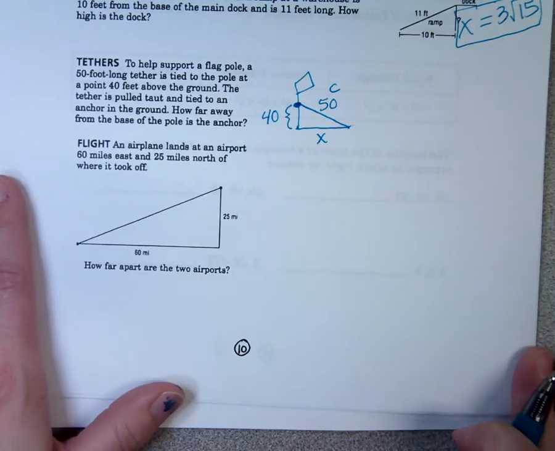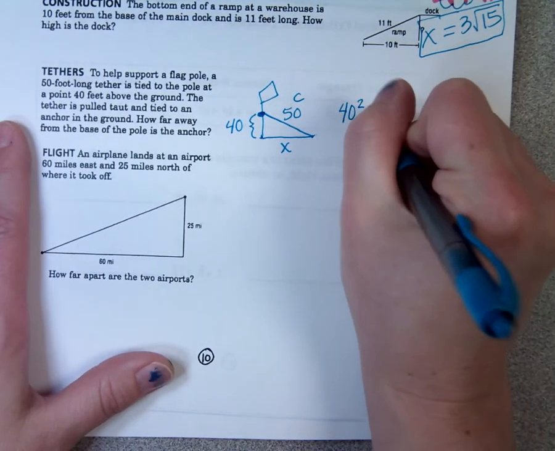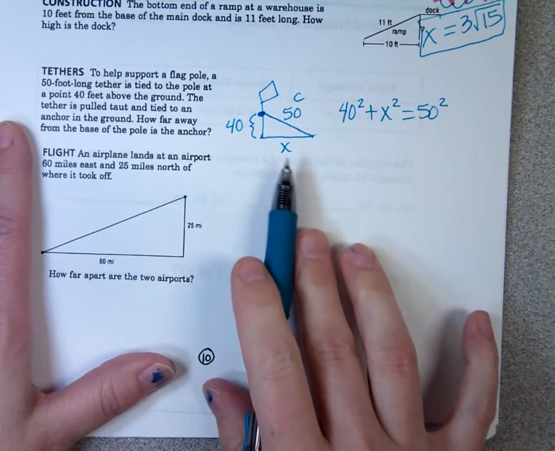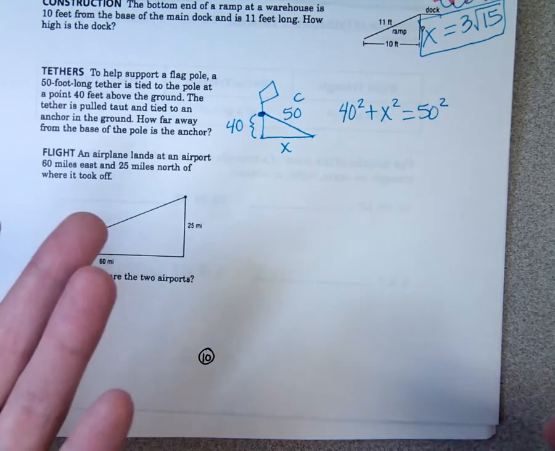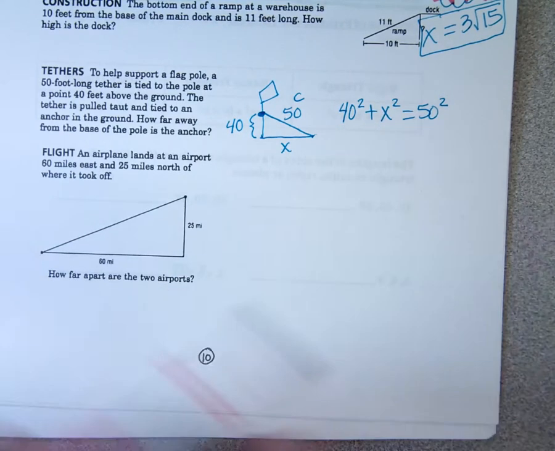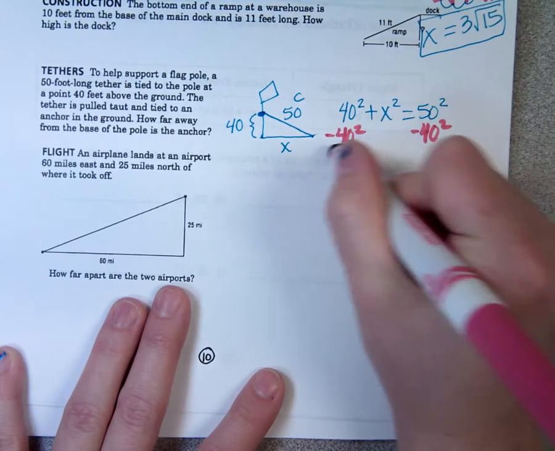So what would it look like? What squared plus what squared is what squared? 40 squared plus x squared equals 50 squared. And if anybody wanted to do x squared plus 40 squared, that's fine. Okay, x is not by itself, so how are you going to make that 40 squared go away? Subtract it. And I can just make the calculator do that.